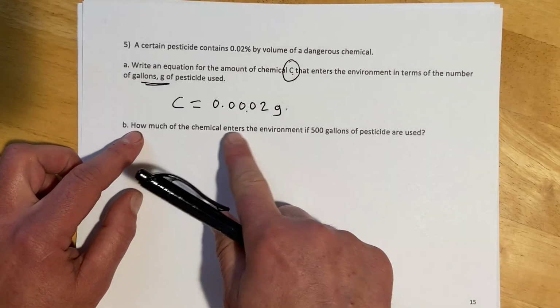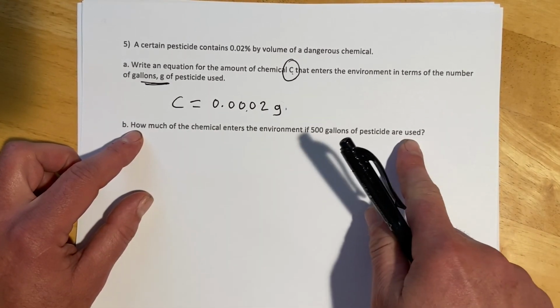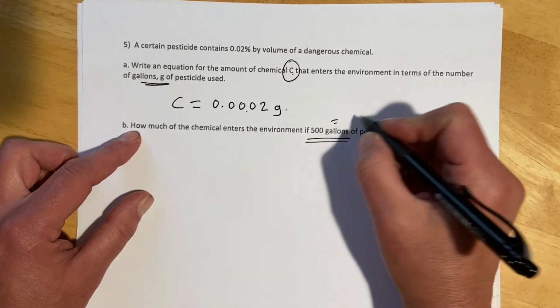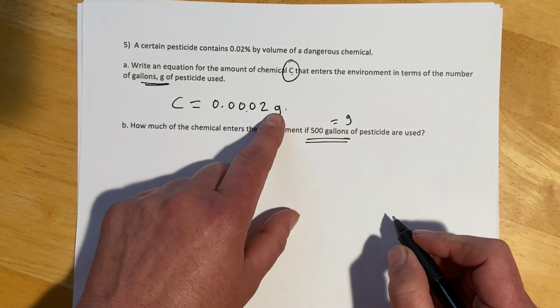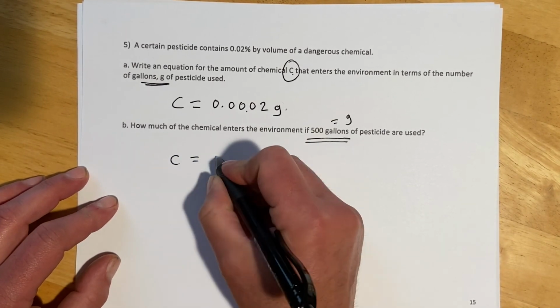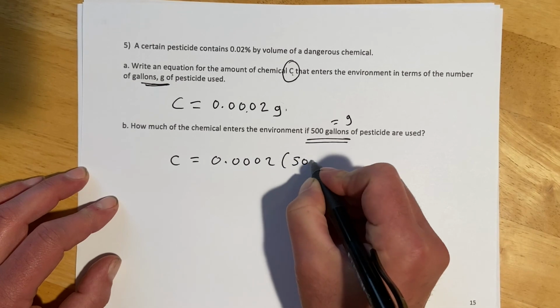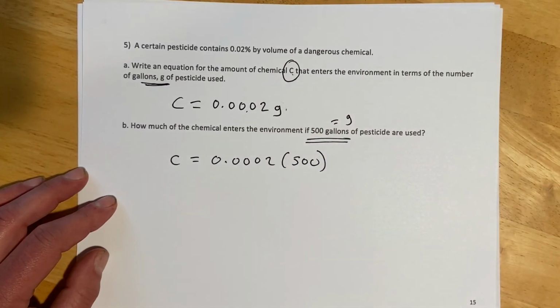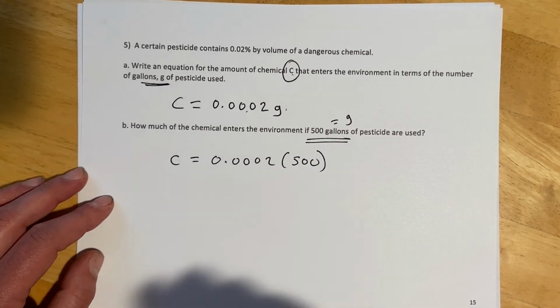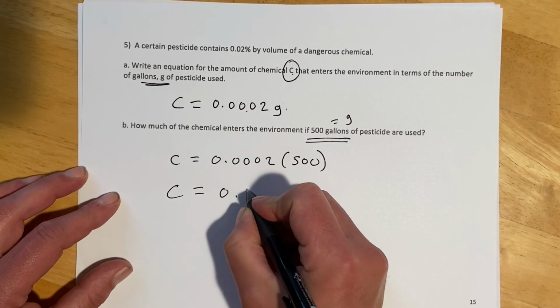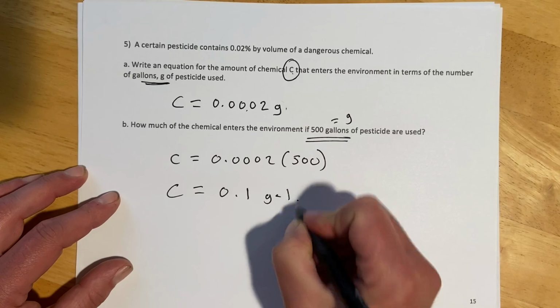And then how much chemical enters the environment if 500 gallons of pesticide is used. So this is where we're evaluating. We're told that G is 500, so we'll put that right here. And then throwing that in the calculator or doing it out, you should get C equals 0.1 gallons.